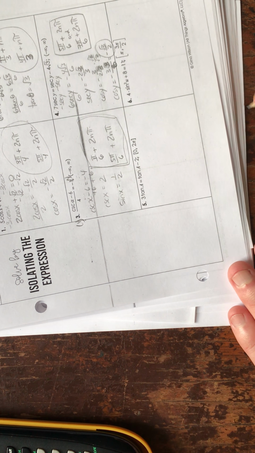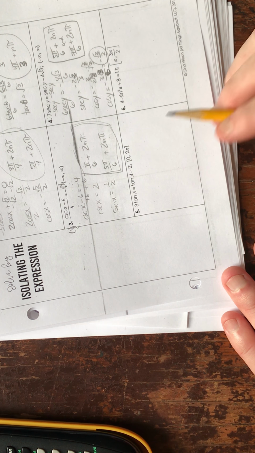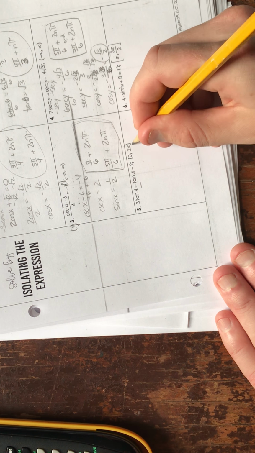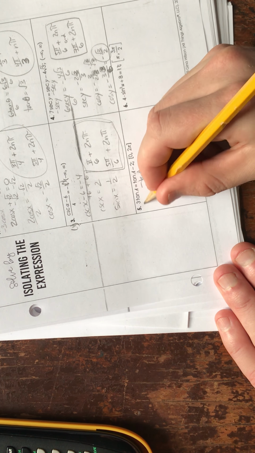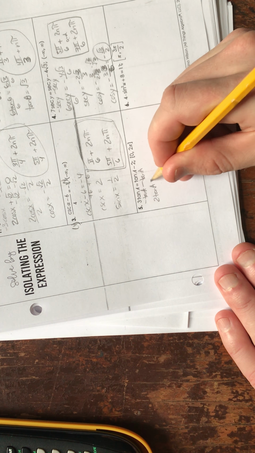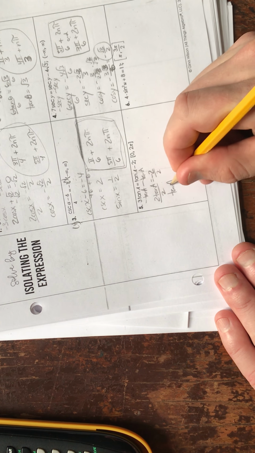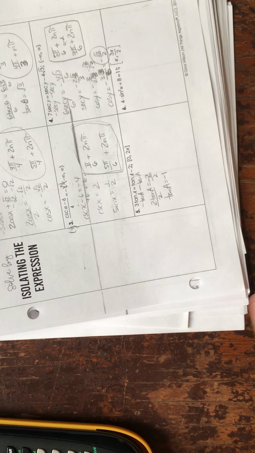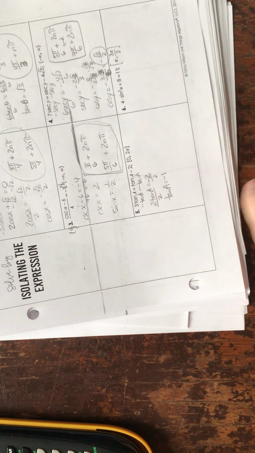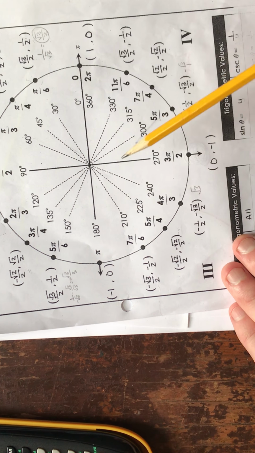Other times you'll notice that we have intervals that are a little bit more specific rather than just negative infinity to positive infinity. For example, number 5 here, our interval is 0 to 2 pi. We still do everything else the same way we've been. So it's going to be 2 tangent of a equals negative 2 divided by 2, and we get tangent of a equals negative 1. We know we're only going from 0 to 2 pi, and we're looking for where tangent is equal to negative 1.